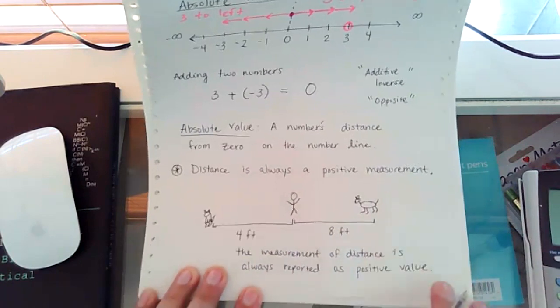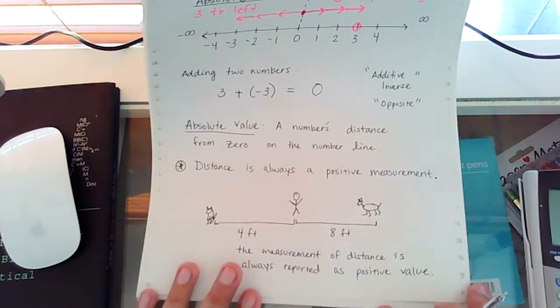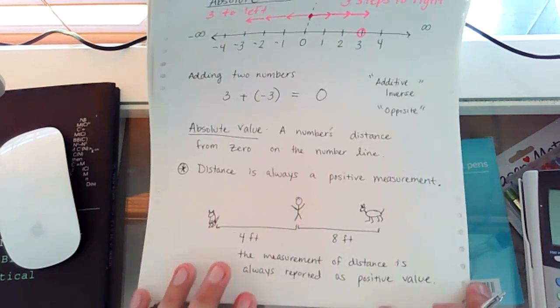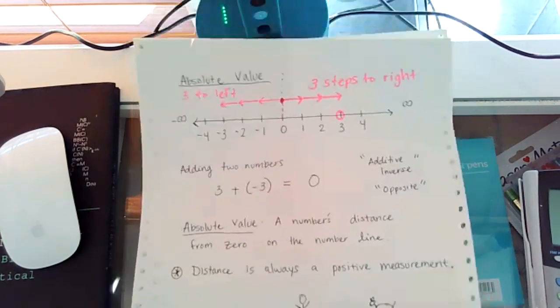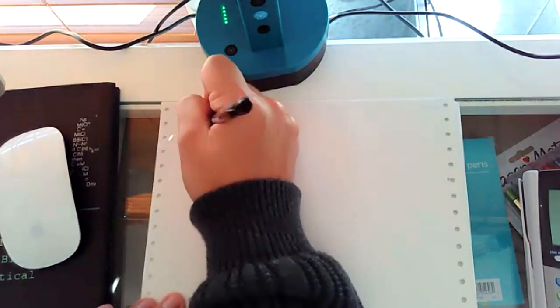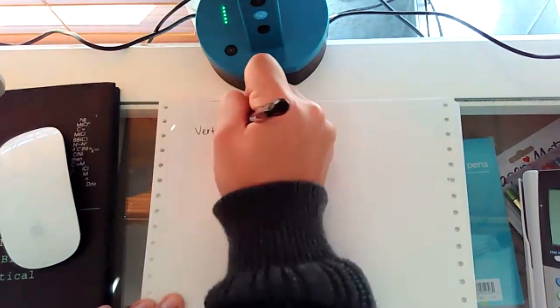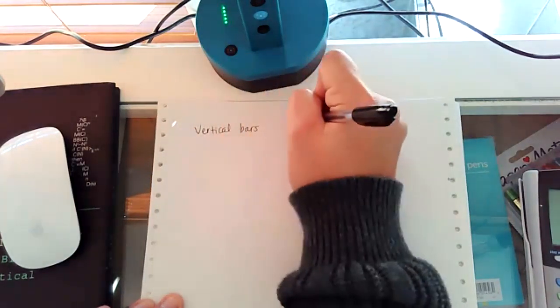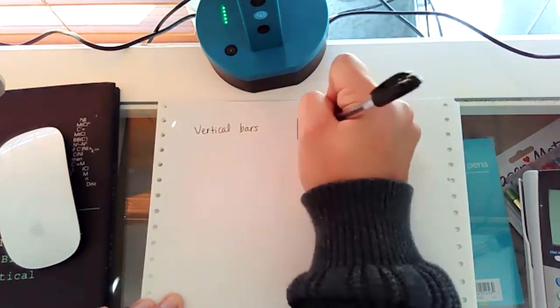So mathematicians came up with this symbol that will tell us the absolute value of a number. The symbol that we use to describe absolute value, or the distance that a number is away from 0 on the number line, are these vertical bars. I'm going to put something like this.